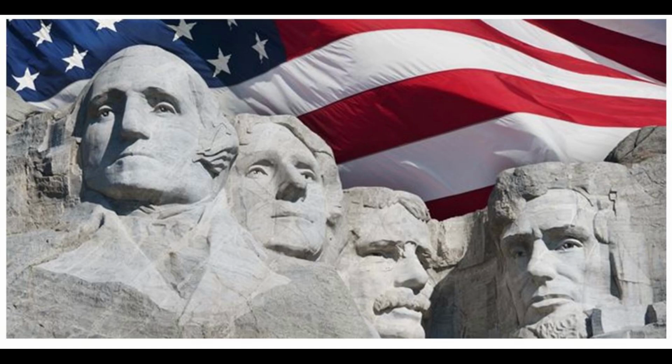John F. Kennedy was the youngest elected president. The 35th U.S. president was only 43 when he took office in the White House, serving from 1961 to 1963.